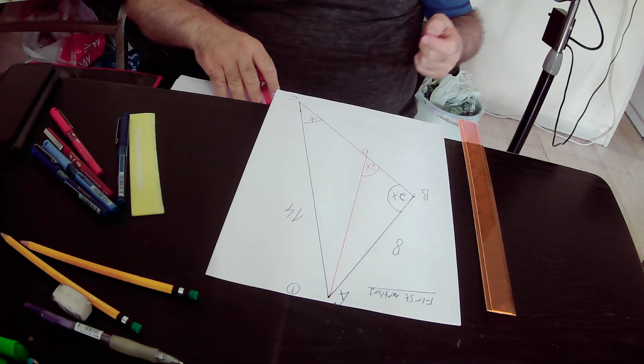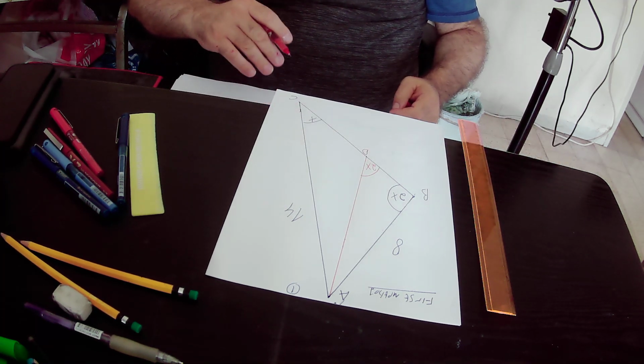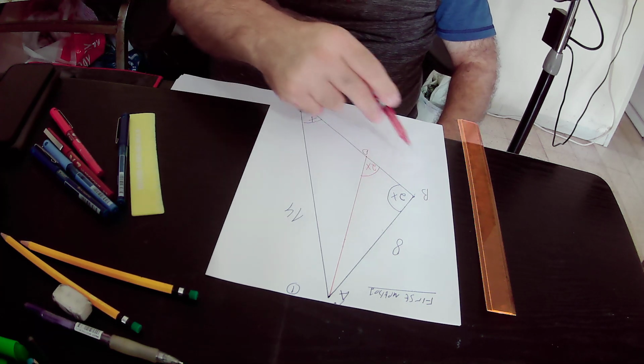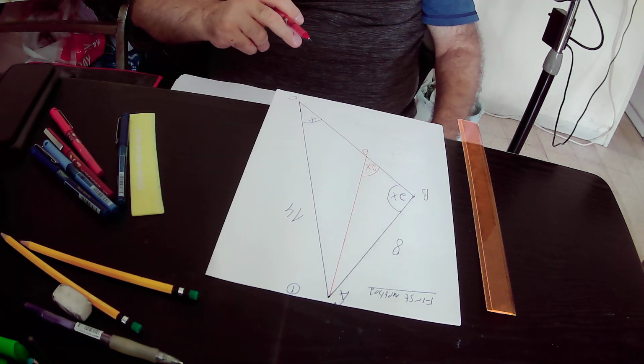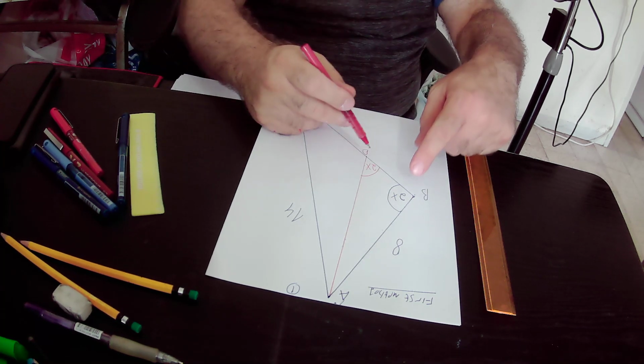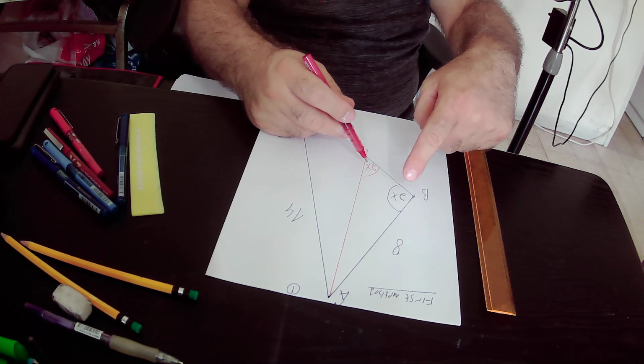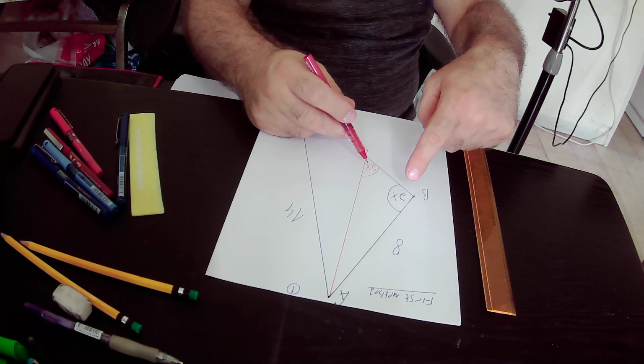So actually, in triangle ABD, we have two equal angles. Both of those two angles are equal to 2x.